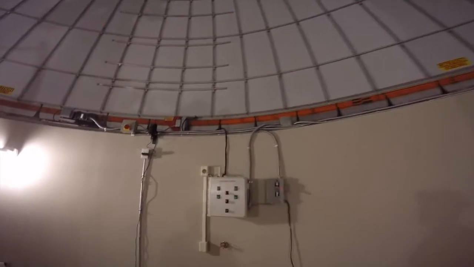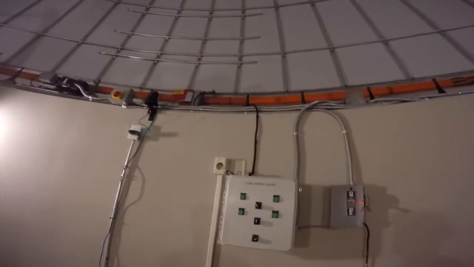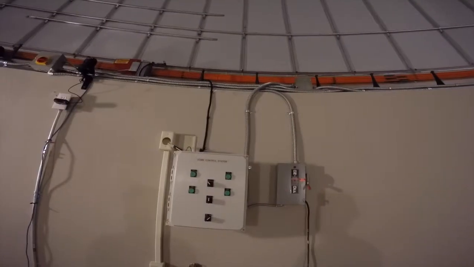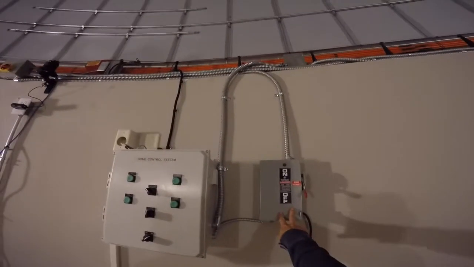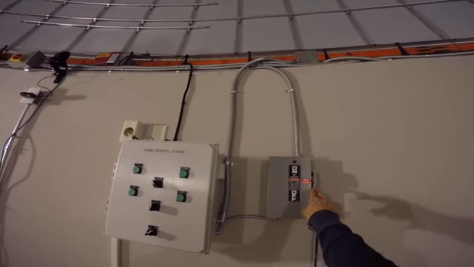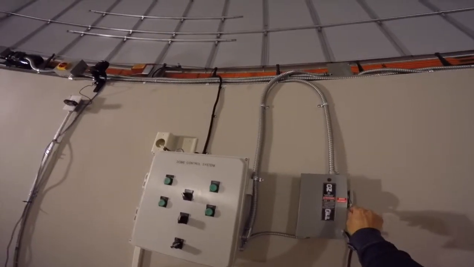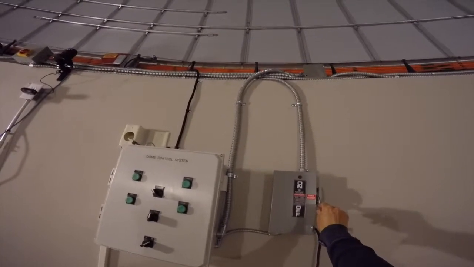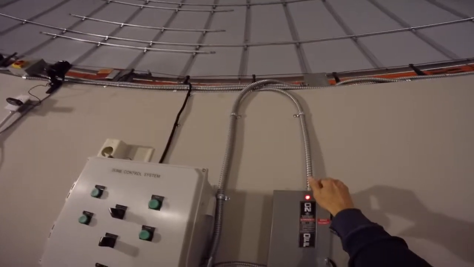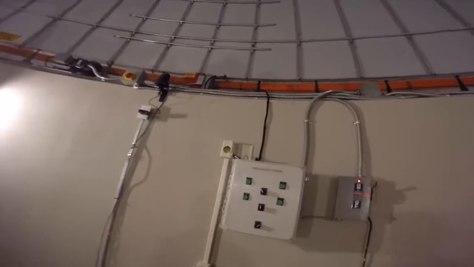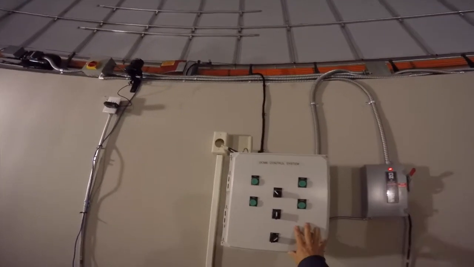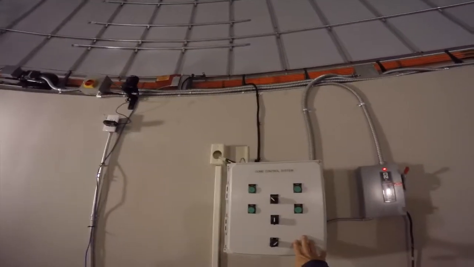The wall that we're looking at right now is for dome control, as it says in the box. Over here to the left, we've got the main power cutoff. We're in the off state, so nothing will work with the observatory right now. I'm going to go ahead and power it on. So now we have power. There's also an on-off switch here at the main box.